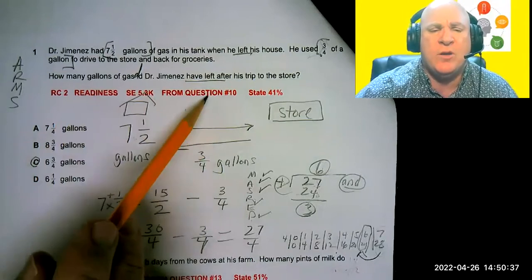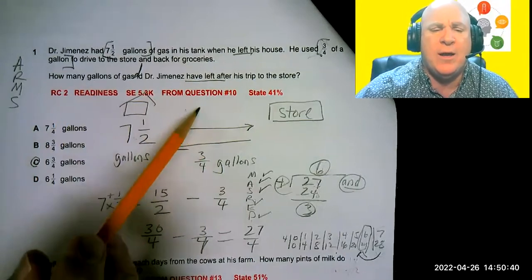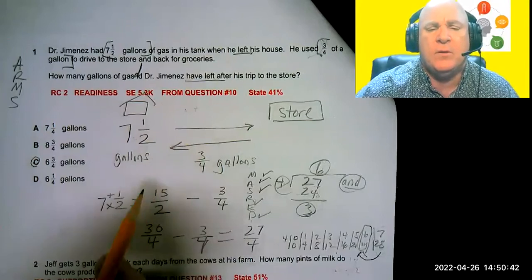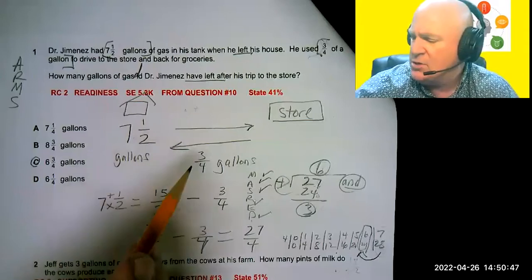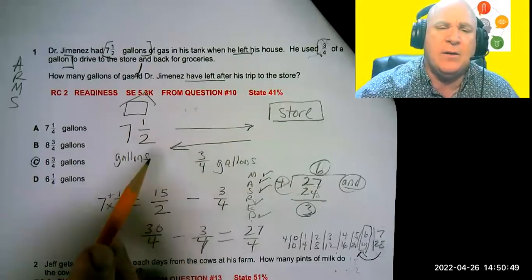So we know somewhere in here we're going to have to subtract what we had when we started and what we used to find out how much is left. So in this case, it would be letter C.